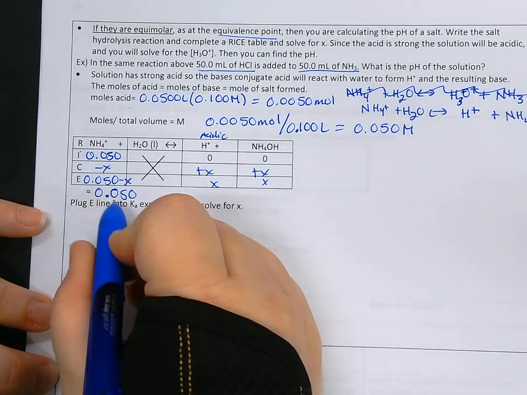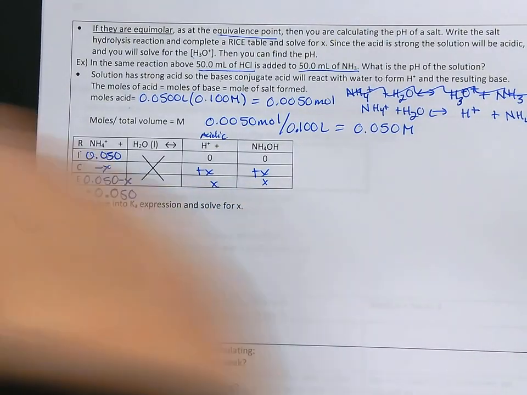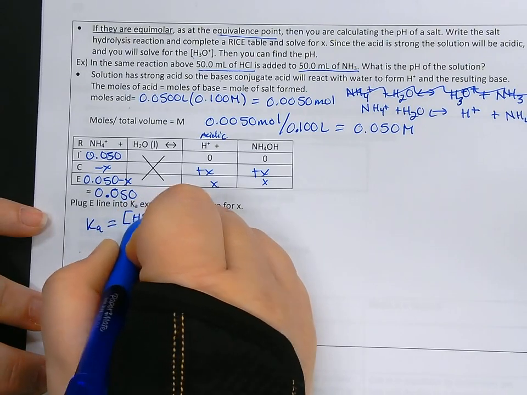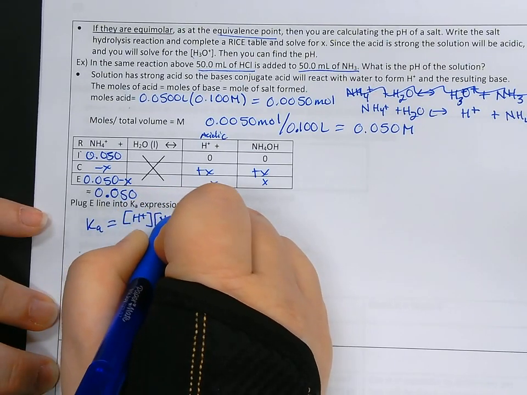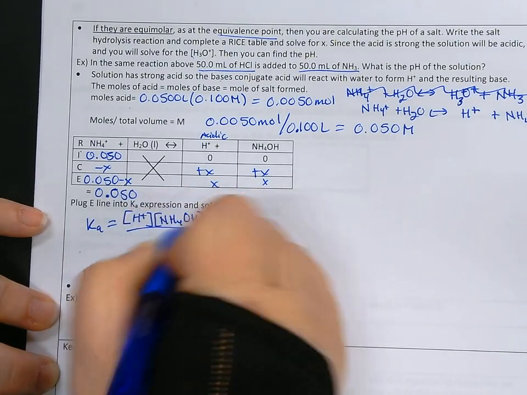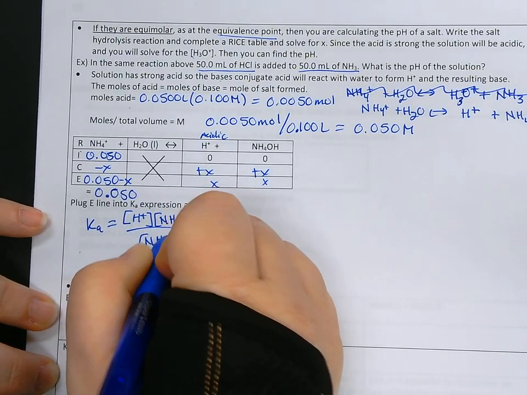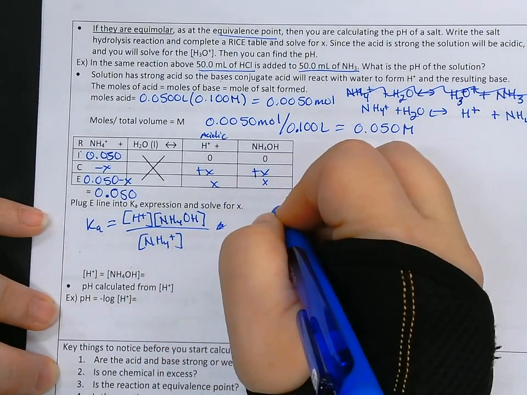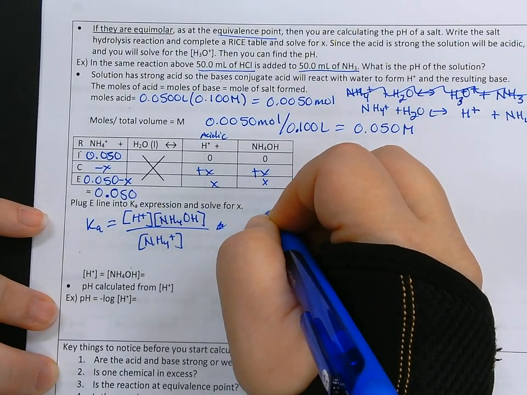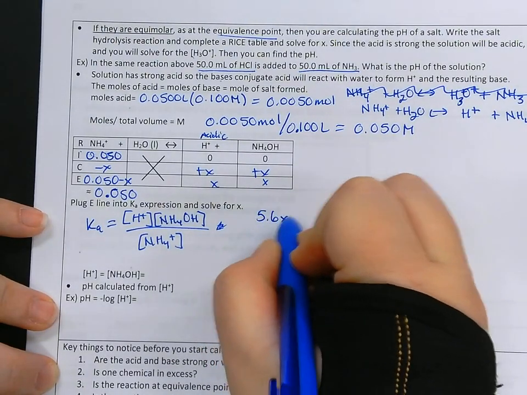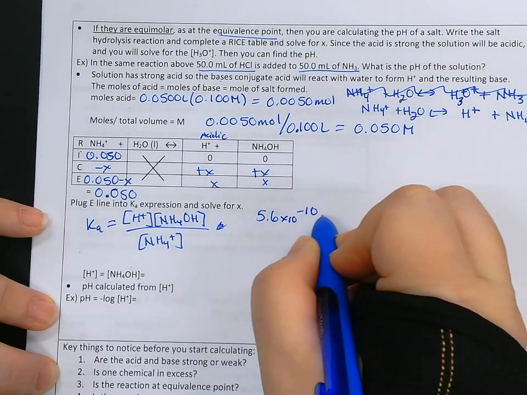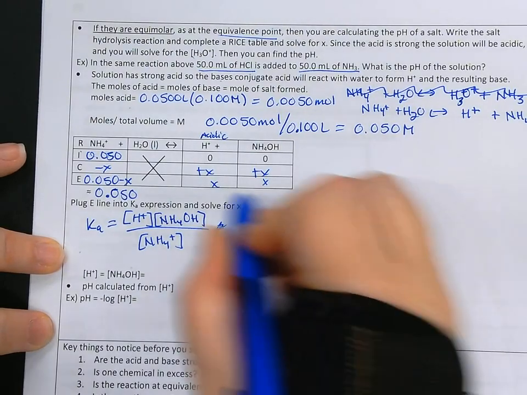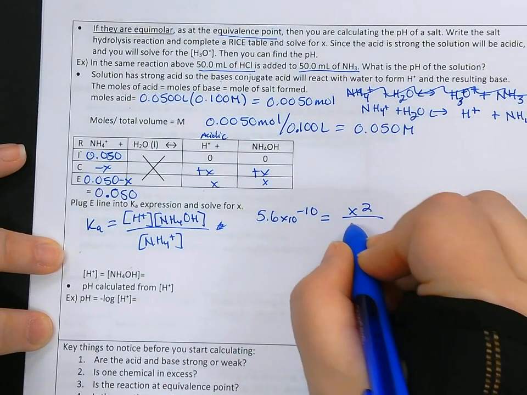Okay, we're going to plug this into our Ka expression. We've already got our Ka value, but let's look at our expression. H plus, NH4OH over NH4 plus. So we get our expression over here. Let's see, our Ka we found earlier to be 5.6 times 10 to the negative 10. And that's going to equal our two values, x squared over 0.050.